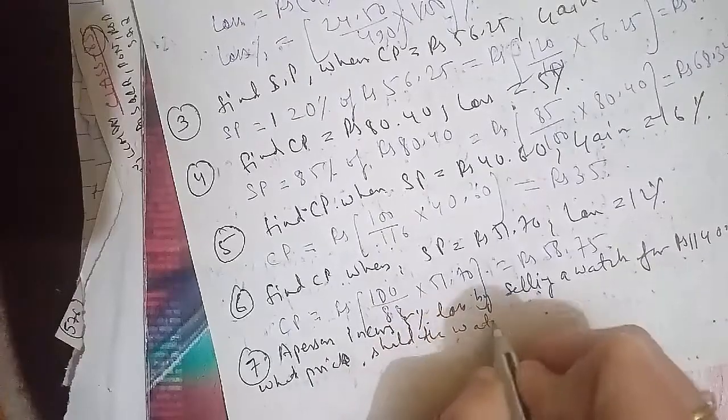At what price should the watch be sold to earn 5% profit? That has been asked in the RRB examination paper.